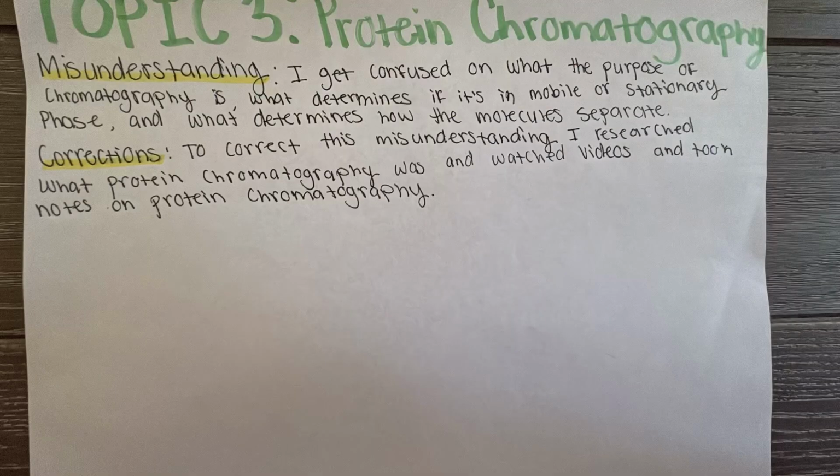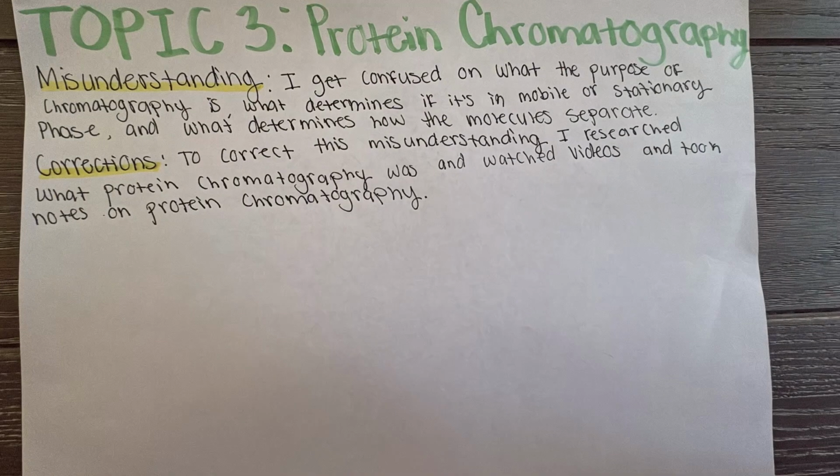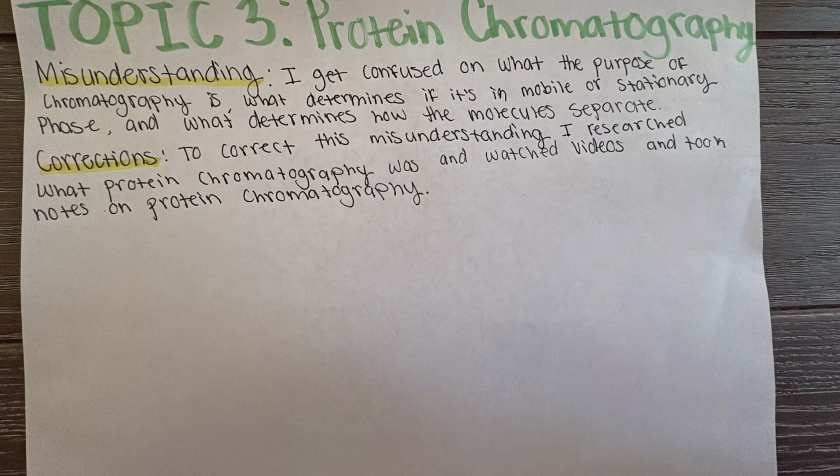Topic 3 is protein chromatography. I get confused on what the purpose of chromatography is and what determines if it's in its mobile or stationary phase and what determines how the molecules separate. To correct this misunderstanding, I researched what protein chromatography was and watched videos and took notes on protein chromatography.